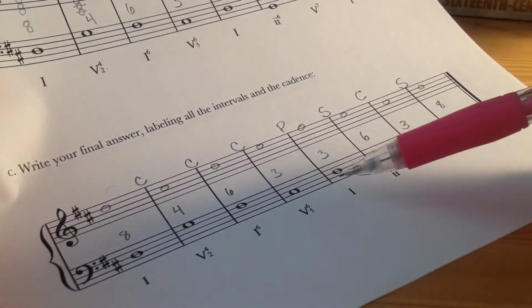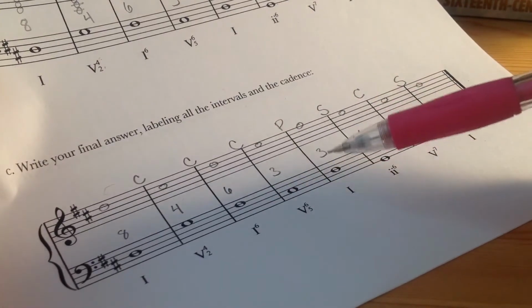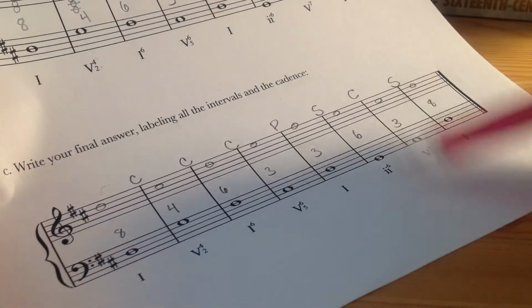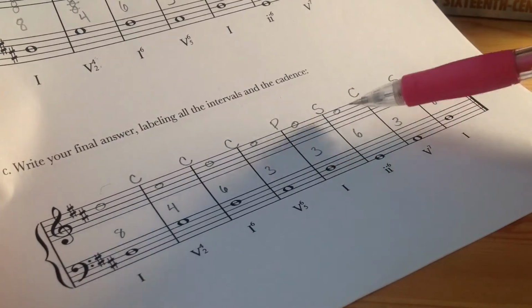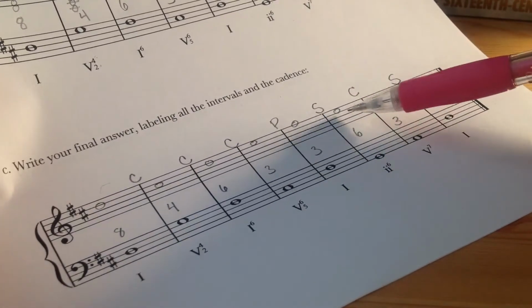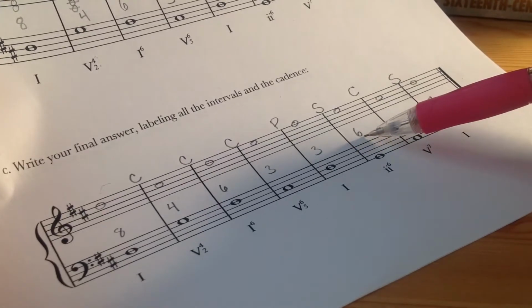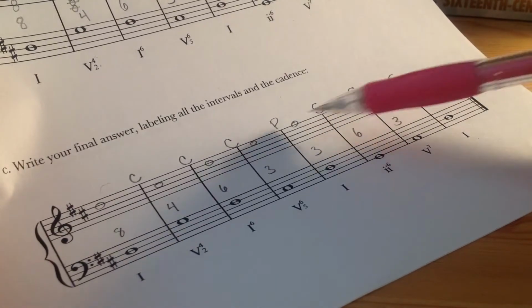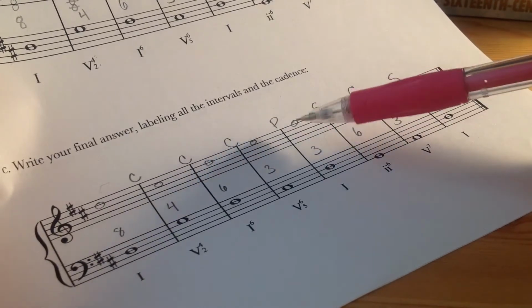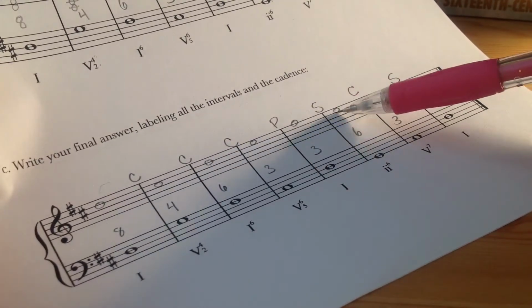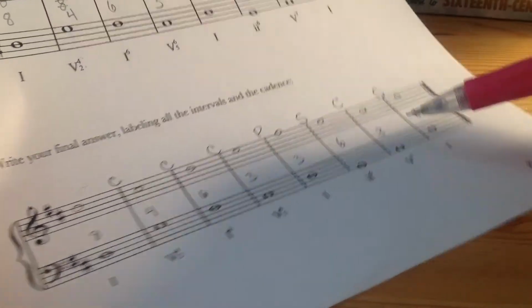When I get to parallel motion, I need to make sure that that's a third or a sixth. So here's similar motion. This would be a place to be cautious, especially if I were approaching a perfect interval. Since this is an imperfect interval, a sixth, it's okay whether I had stepped or leapt down to the sixth. But here it's nice and smooth. F sharp to E, similar motion.